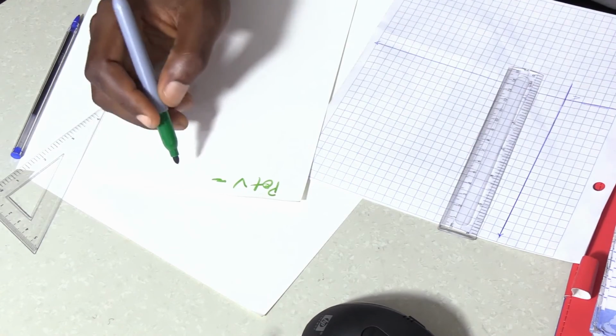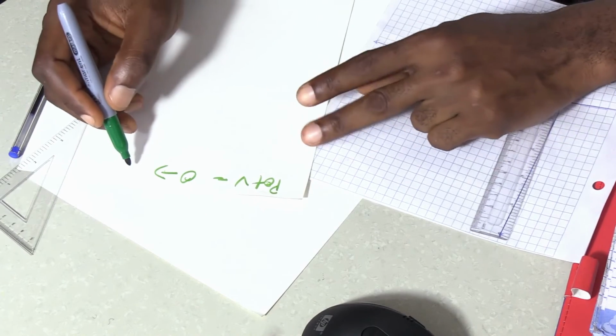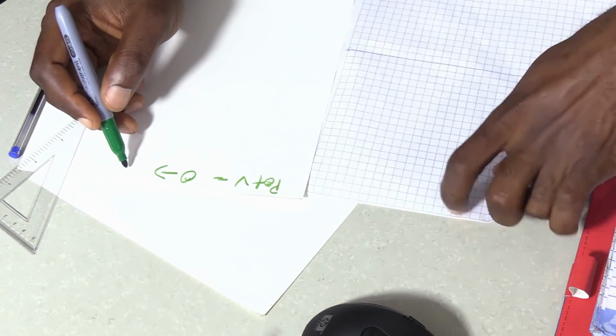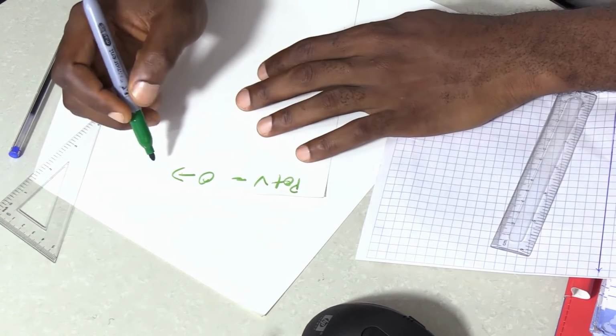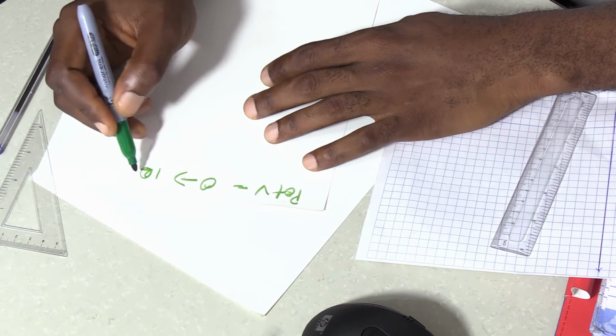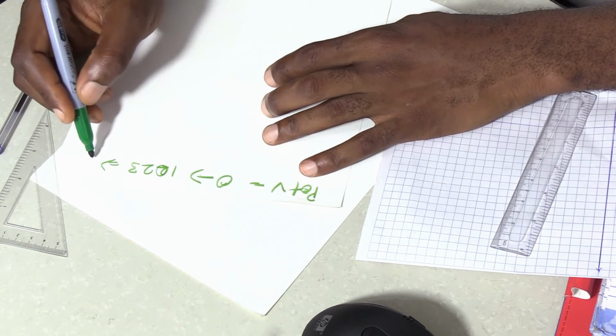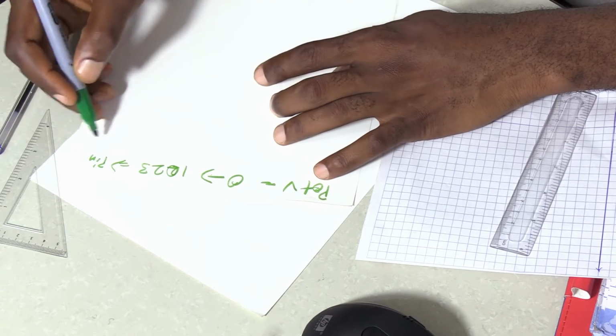At maximum, you have 0 to what? 0 to 1023. That is pin A5. The port value ranges from 0 to 1023, and that is pin A5.